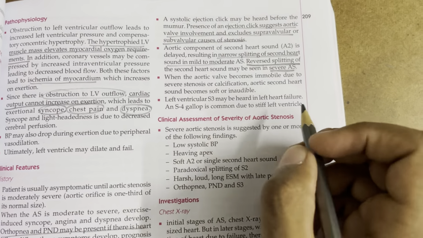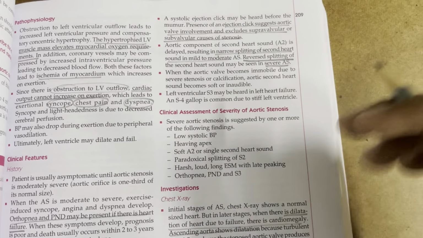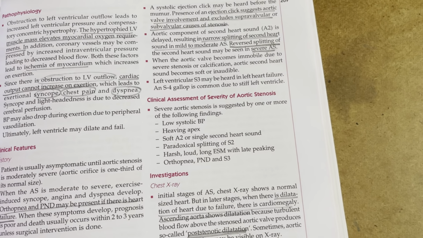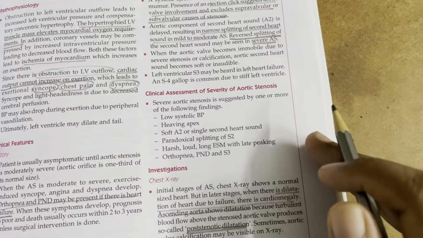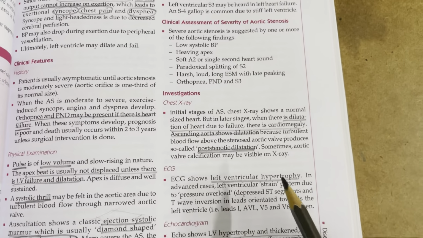So, signs of severity: low systolic BP, heaving apex because of dilatation, soft A2 or paradoxical splitting, long ejection systolic murmur, and again orthopnea, PND, and heart failure signs.